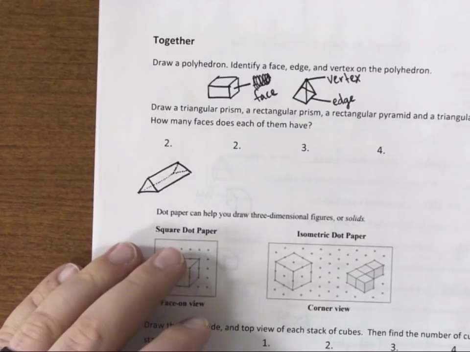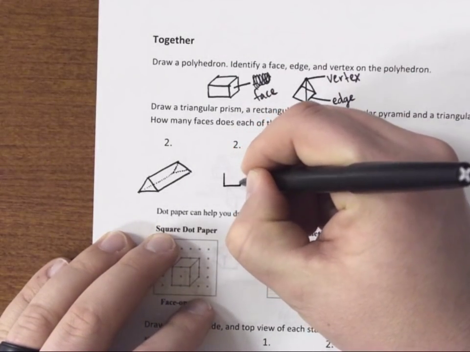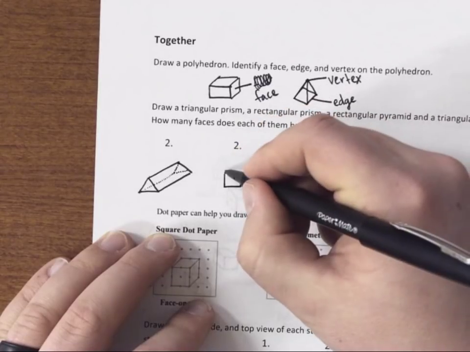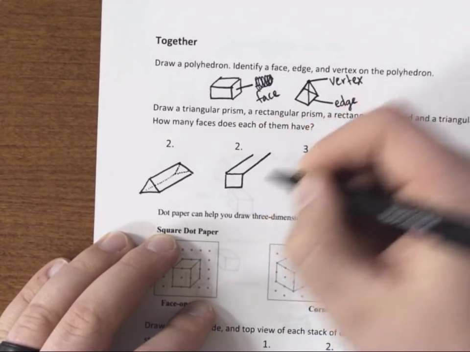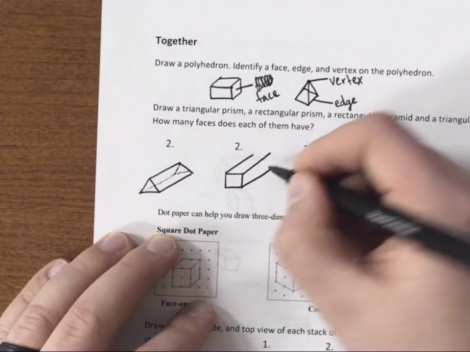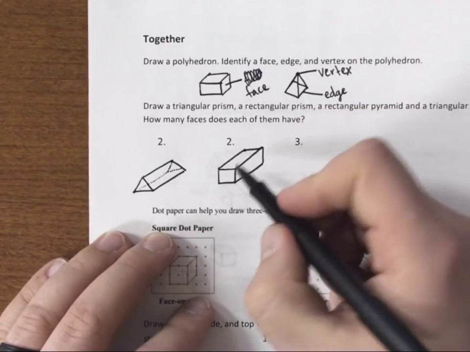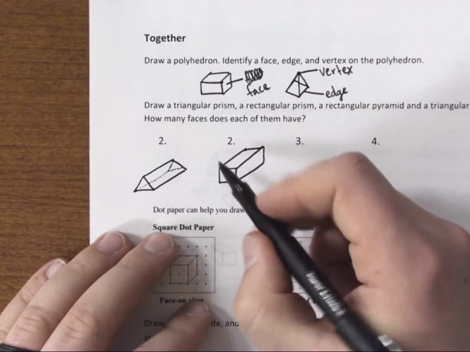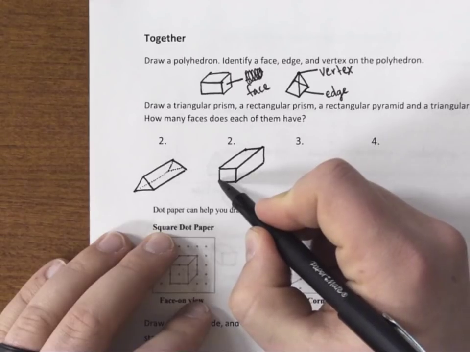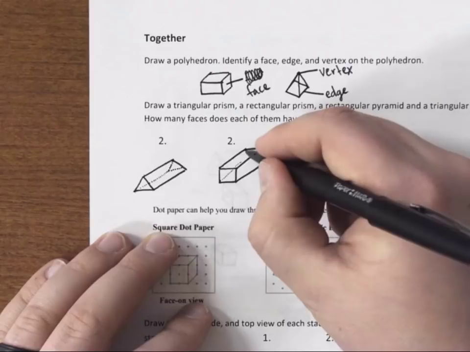Now let's do a rectangular prism. We start with a rectangle base, make our diagonal lines, connect down, connect over. Again, if I want to show the edges and vertices that we can't see, we do it with a dotted line, not a hard line.